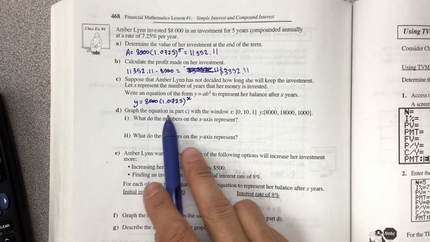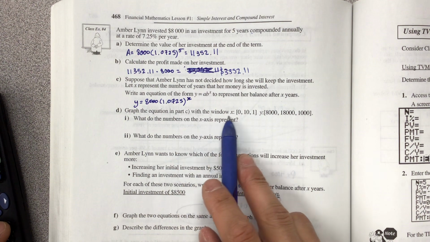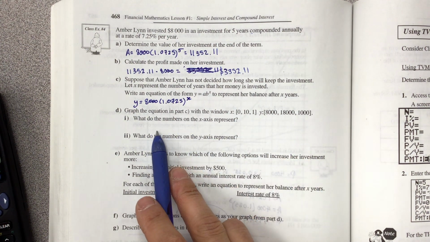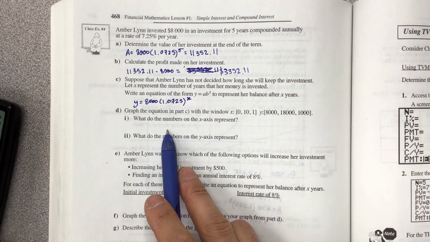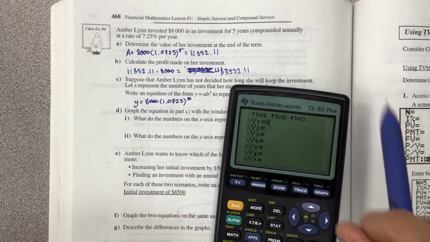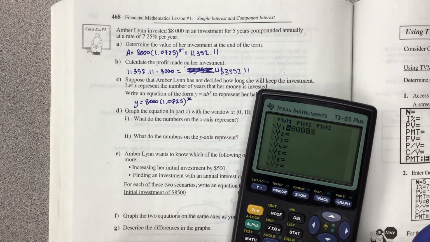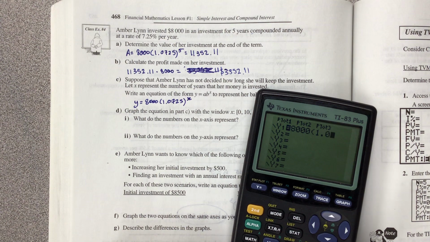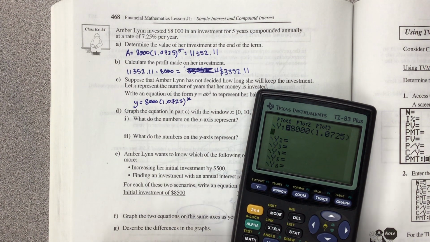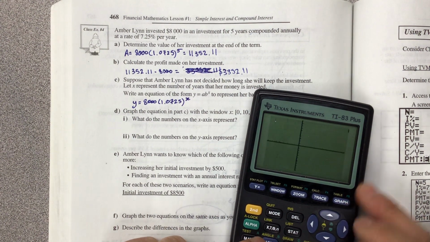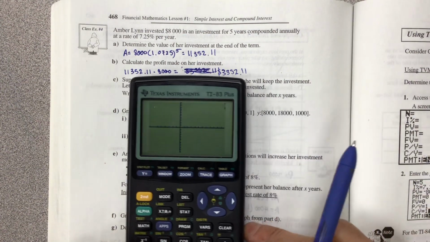If we graph the equation in part C with the window settings here, what do the numbers on the x-axis represent? So we want to graph this equation, and raise that to the x power. And we're going to have to change our window settings here.